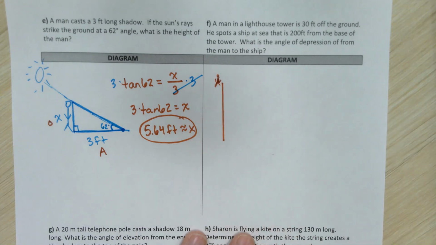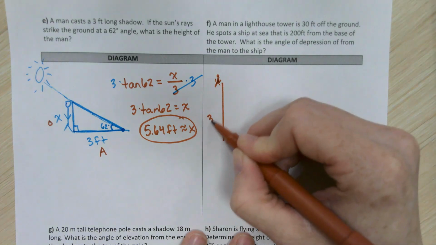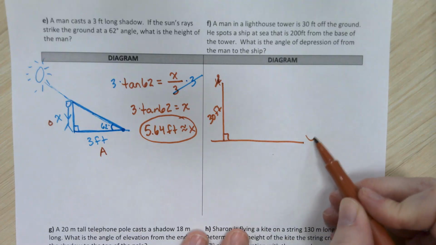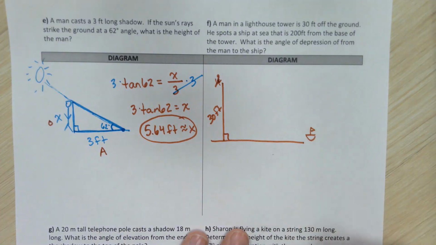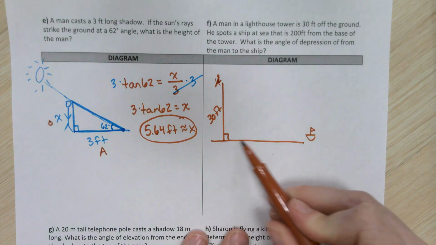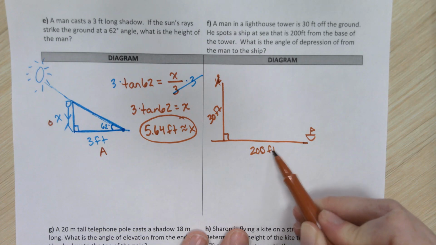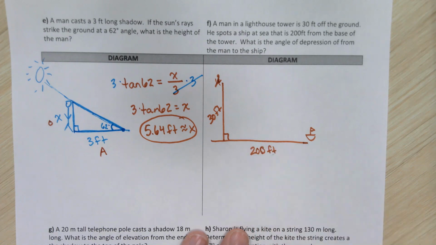Okay. It says that he's 30 feet off the ground, so that's going to tell us about his vertical distance from the ground. I'm going to draw in the ground. He spots a ship at sea that's 200 feet from the base of the tower. So there's some kind of ship out here, that's my boat, that's 200 feet away from the base of the tower. So 200 feet, somewhere along here the ground is turned into water, but that's not really important for us to know.